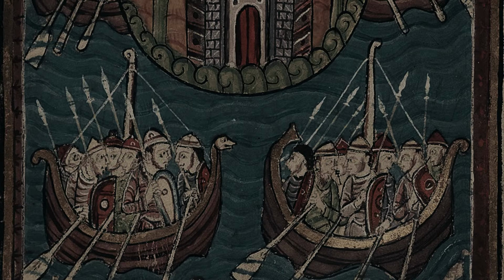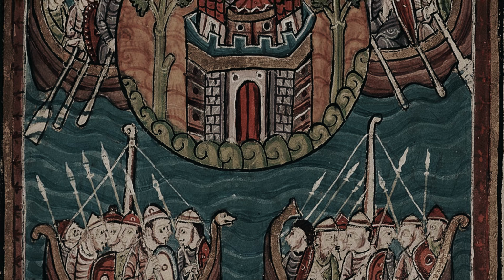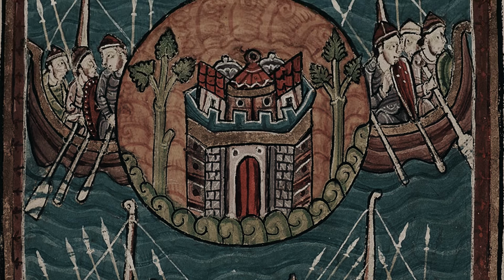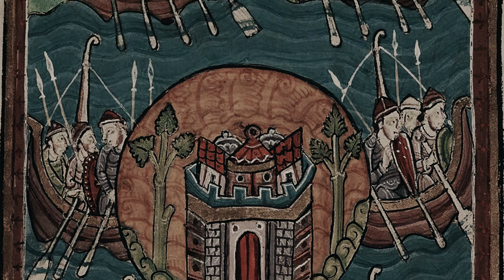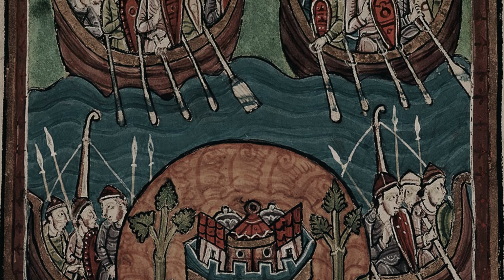Now, during the 8th to the 11th centuries, Scandinavian raiders, predominantly Danes and Norwegians, embarked on voyages of plunder across Western Europe, including significant activities, of course, in the British Isles.